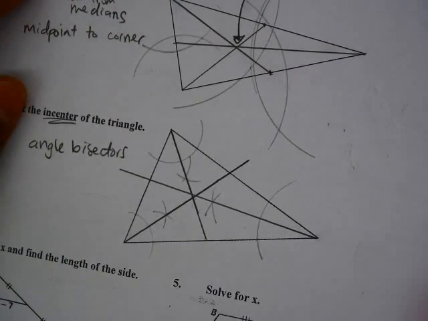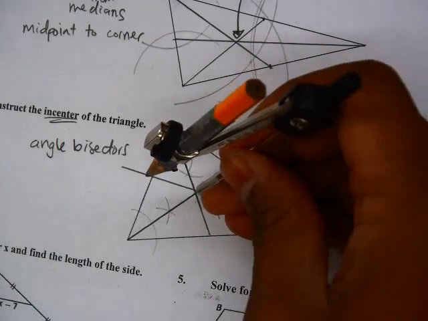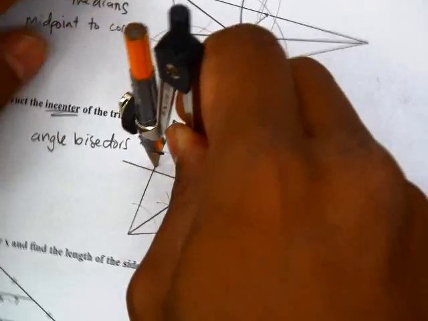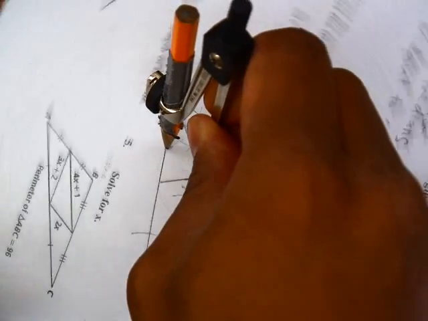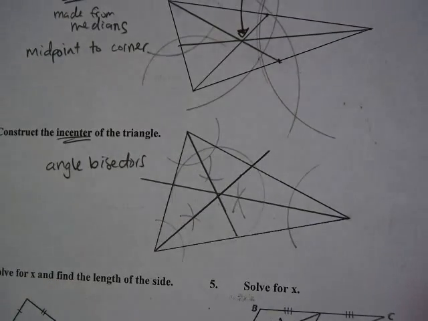So, something like that. The deal about the incenter is that you can put your compass there and you can get a circle inside your shape if you did it correctly. Mine was a little off, but you get the idea.